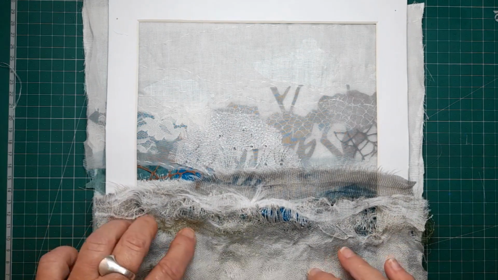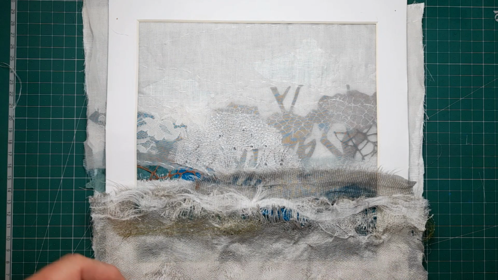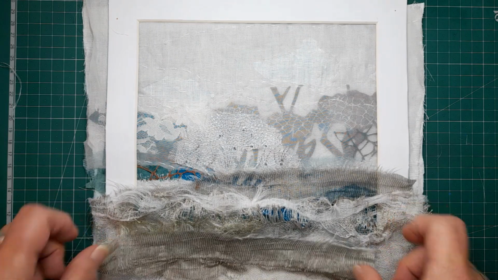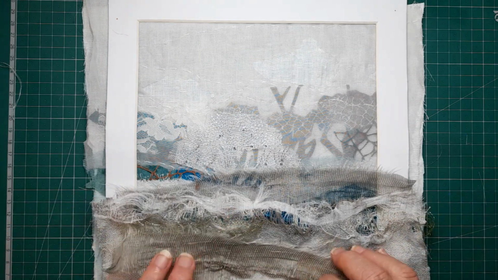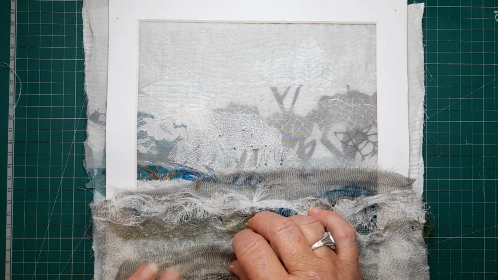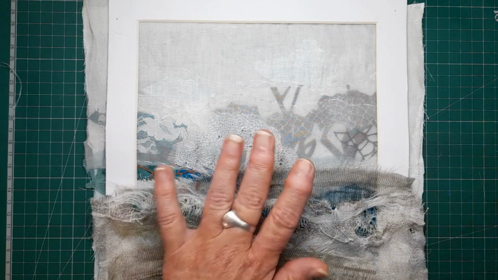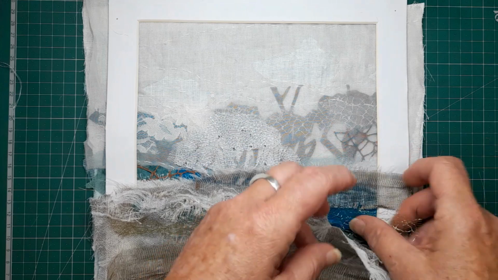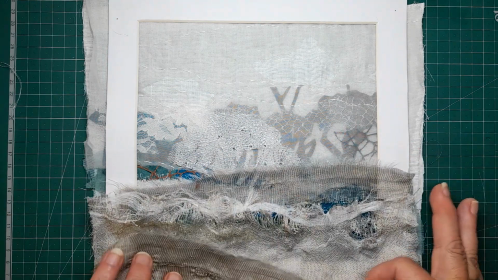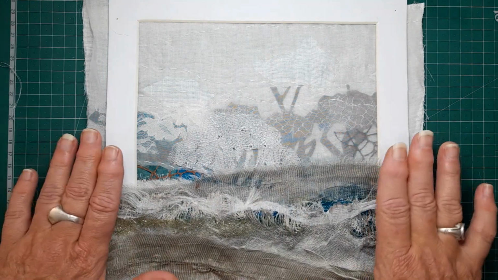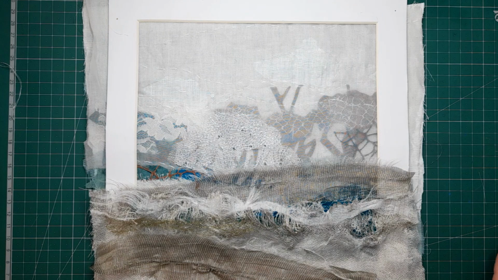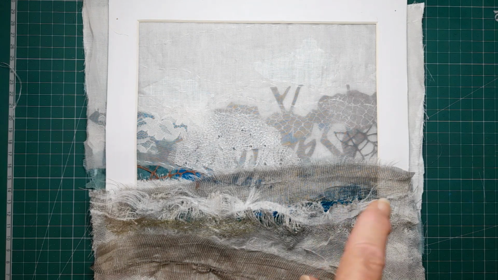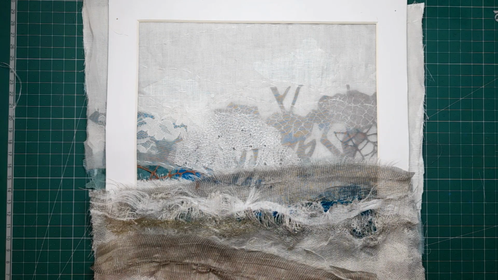Maybe some of this silvery kind of mesh and that at the front, and pretty well something like that. All right. Now I'm going to just do some lines across here just to make sure it's there, and then we can pick it up and we'll be able to play with it a little bit more.